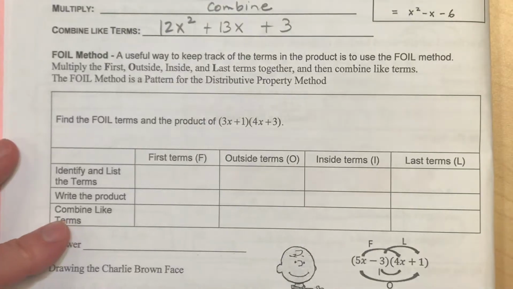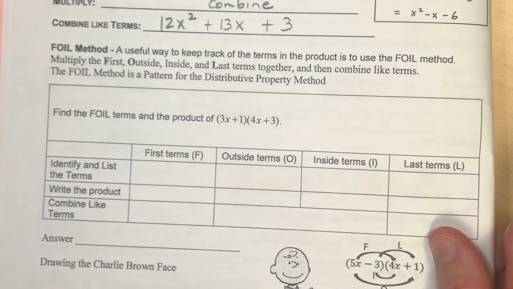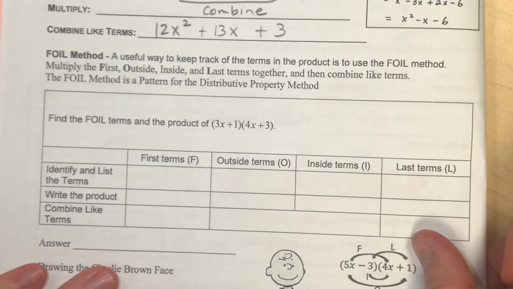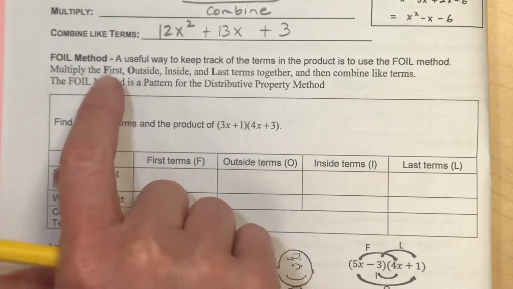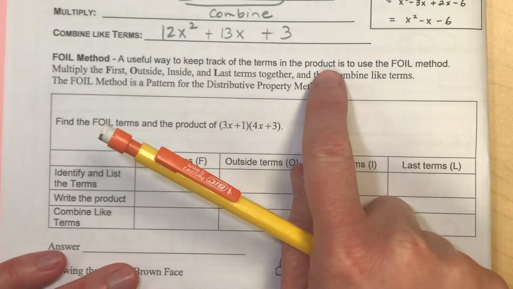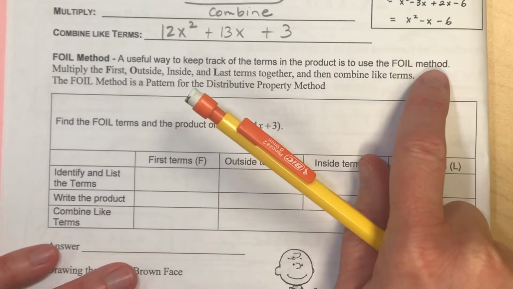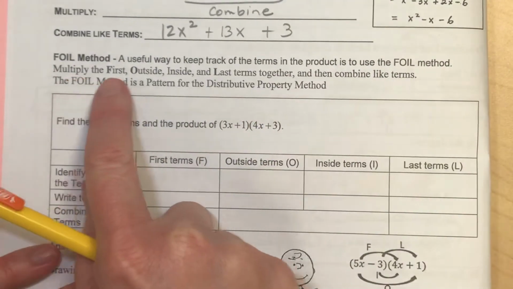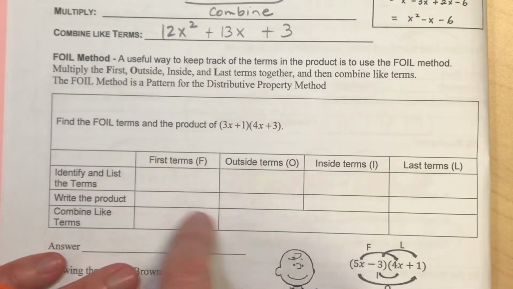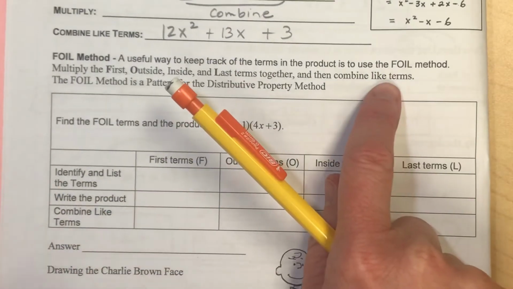In this video, I'm going to show you how to do what is called FOIL, a binomial times a binomial. And so it says here, a useful way to keep track of the terms in the product is to use what's called the FOIL method. FOIL stands for multiply first, outside, inside, and last terms together. And I'll show you what that looks like. And then you combine like terms.